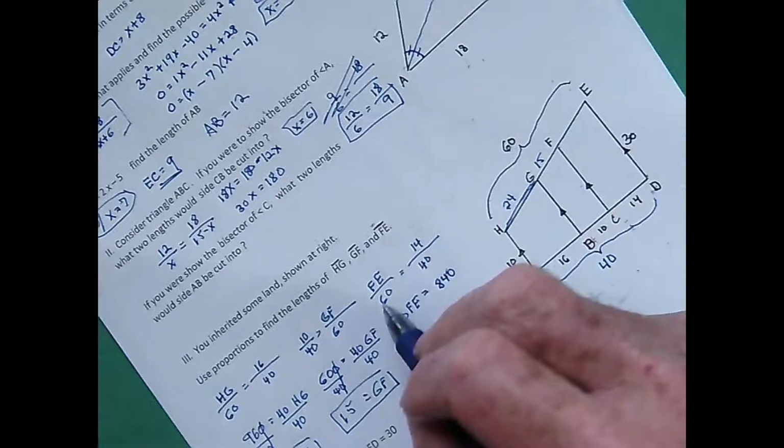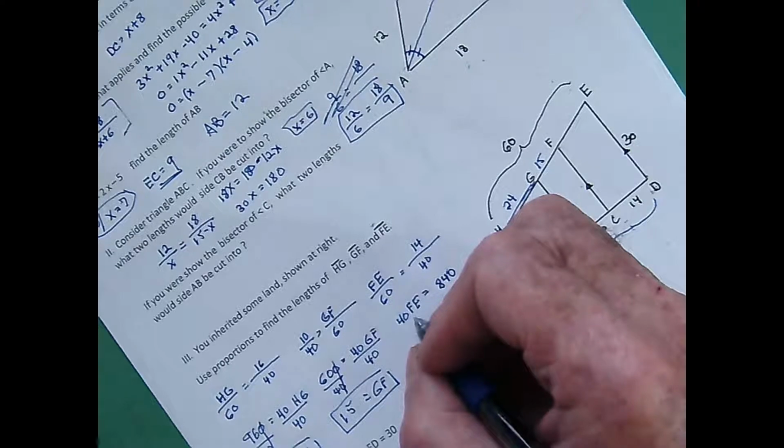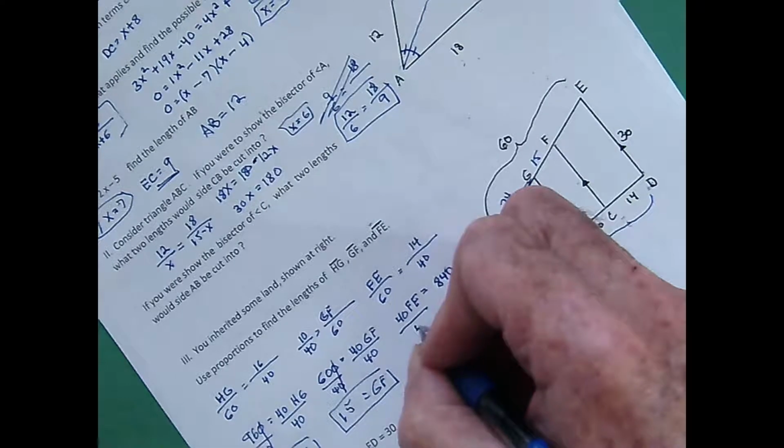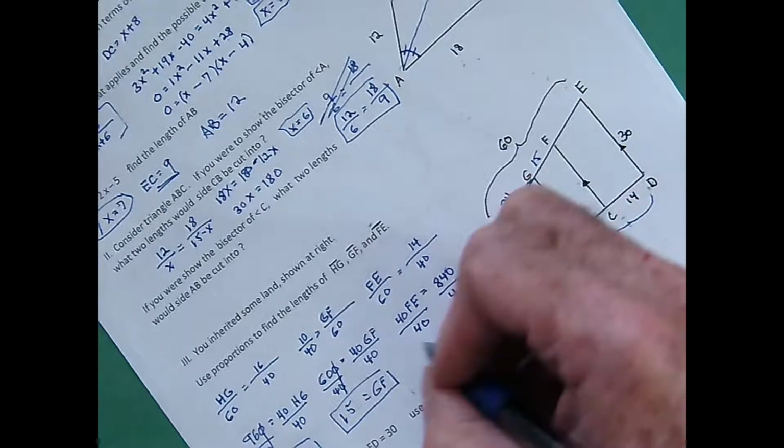Yeah, I think so. Alexa, what's 60 times 14? 60 times 14 is 840. Good. I'm going to divide both sides by 40. Now to find the length of FE.